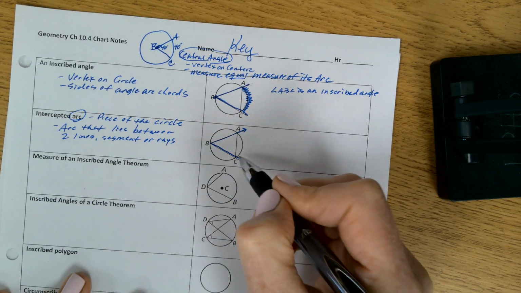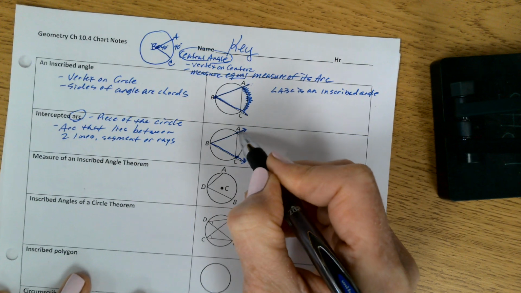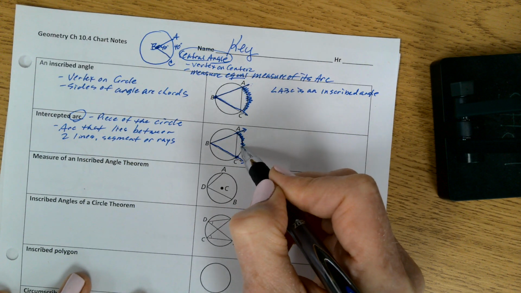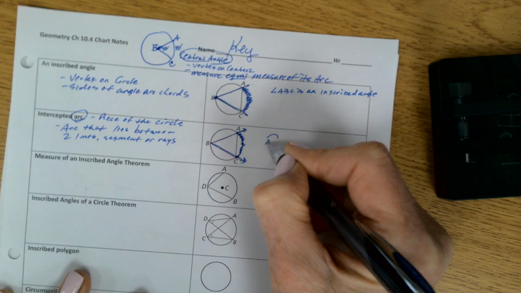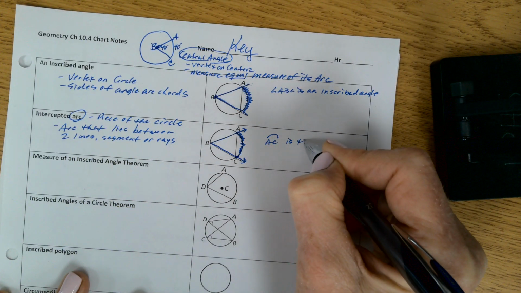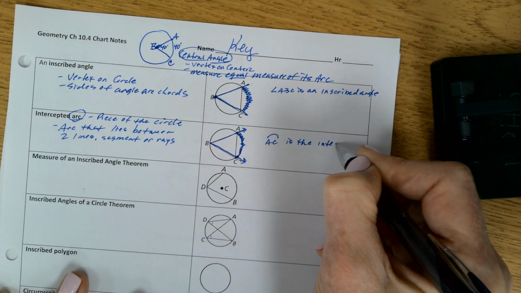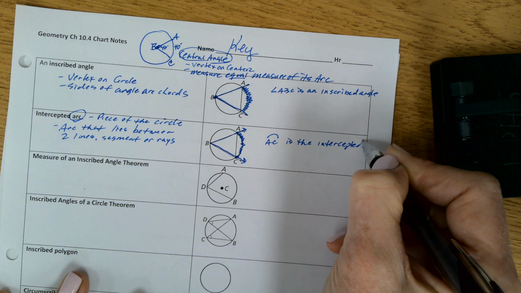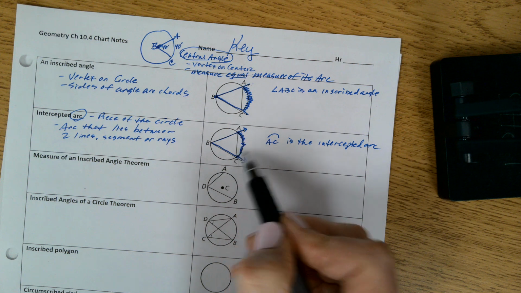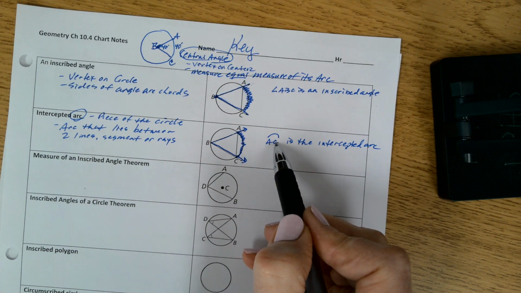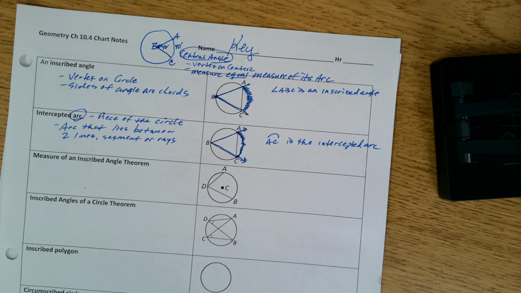So where the ray shoots out of the circle, this is the intercepted arc. Arc AC is the intercepted arc. Okay? We name it, remember, it's a minor arc, so it's going to be to start and end, right, with the arc curve on it.